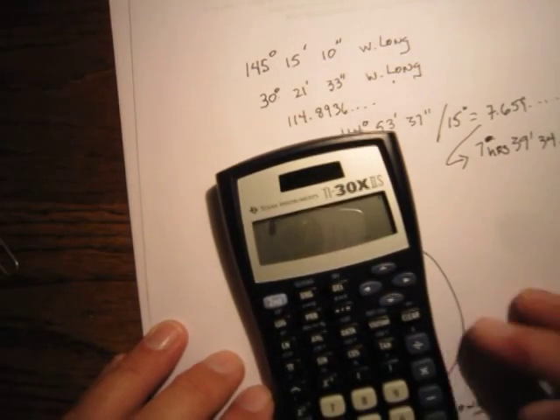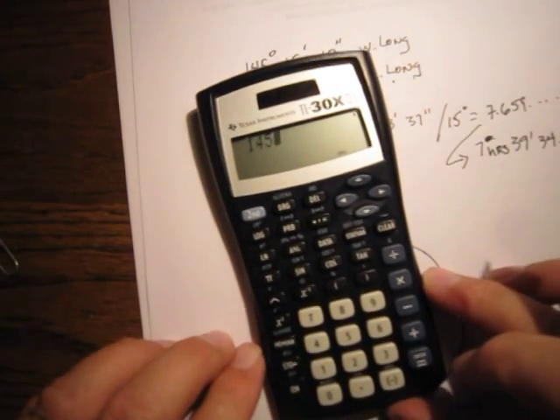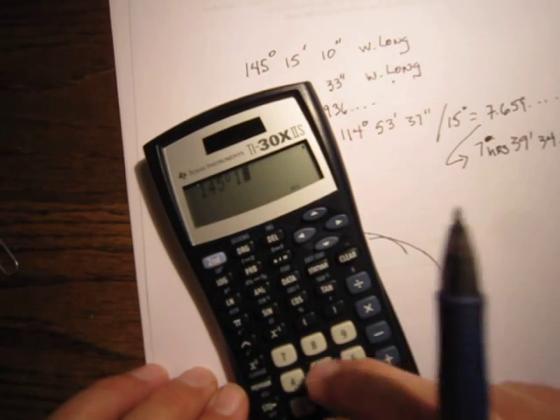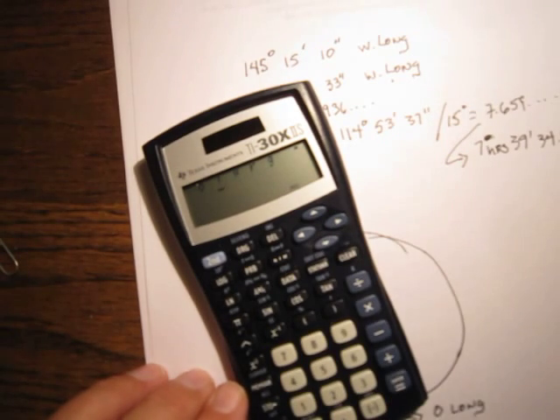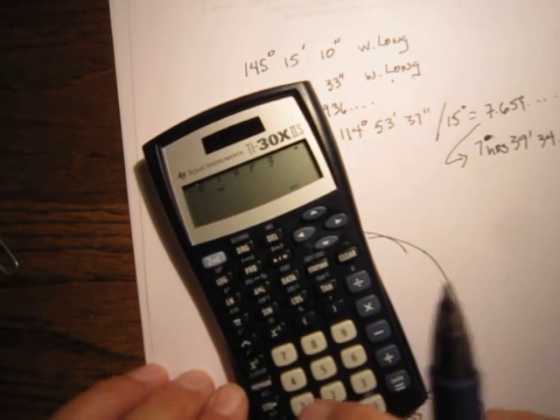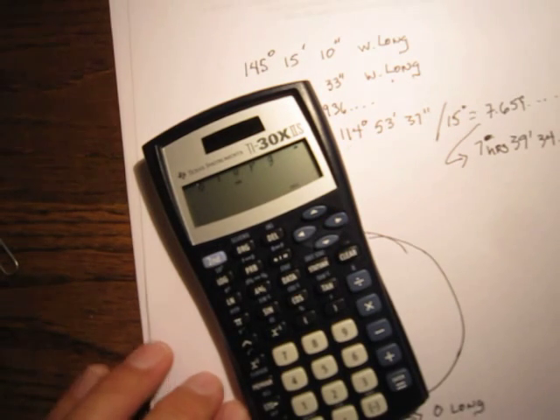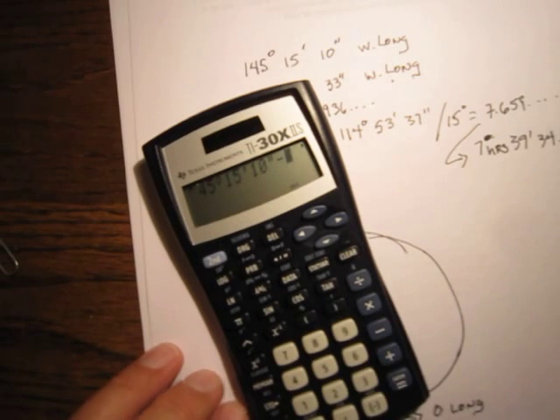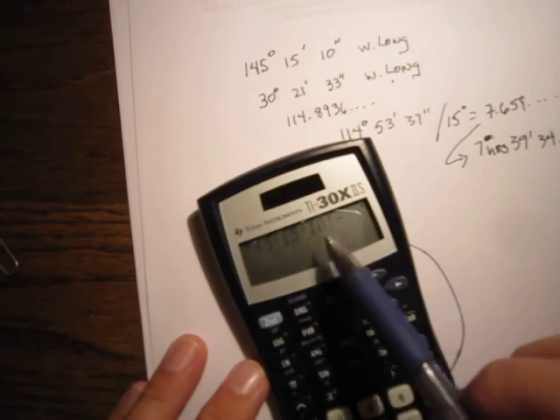That's the theory. Let's take our position, 145, put it in. 15, push the degree function, and we move it over to minutes. Then we put in 10. We move that over to seconds. All right. Now we're going to minus. See, it's in there. It says 145 degrees, 15 minutes, 10 seconds.